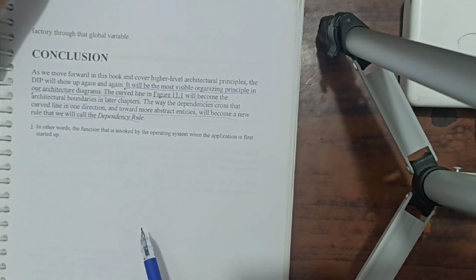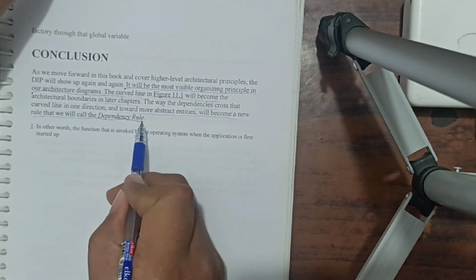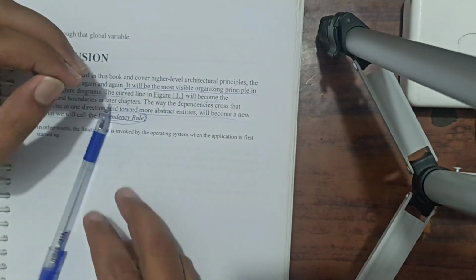And it is used in high level architecture also. So that is what dependency inversion is. So one diagram towards abstract. Later it's called the dependency rule. In a later chapter we'll discuss that too.